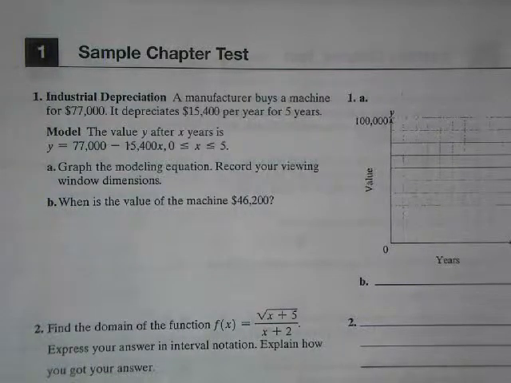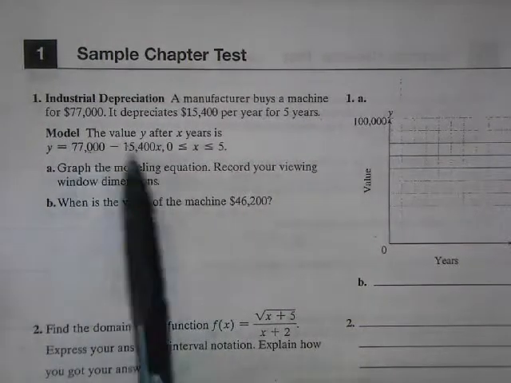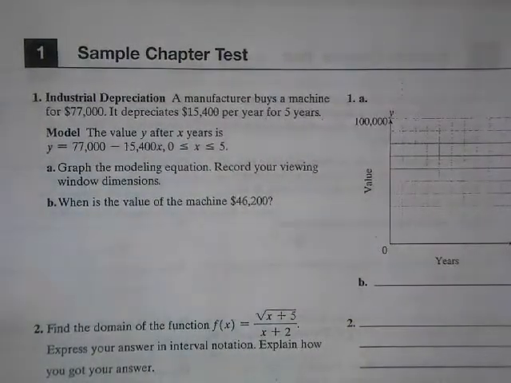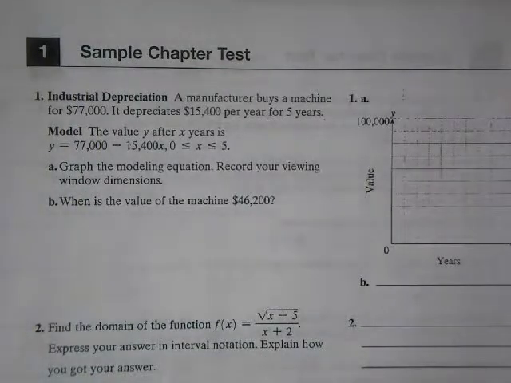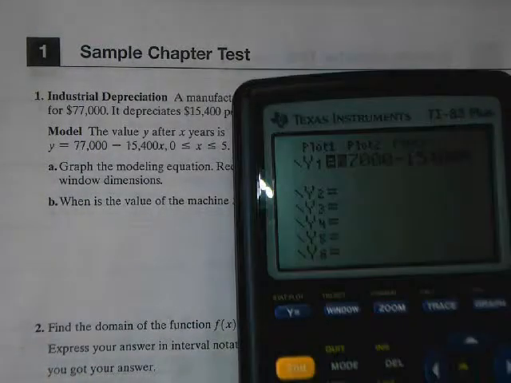Alright, you guys, question number 1 is fairly easy. They actually give you the model to use. They give you the equation here. So the easiest thing to do is going to be to put this into the calculator.